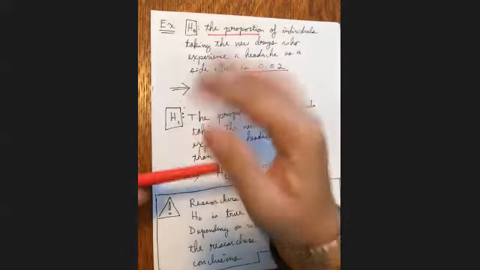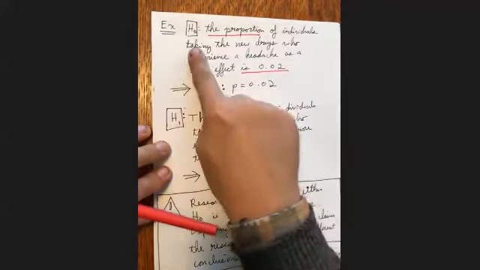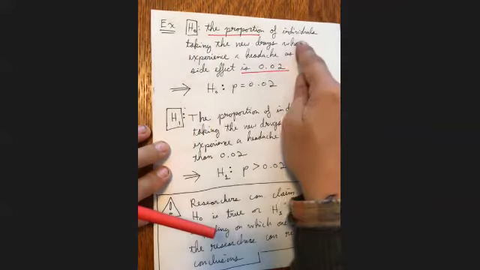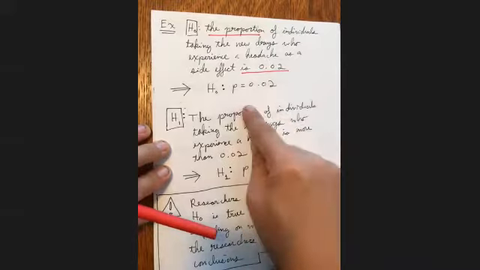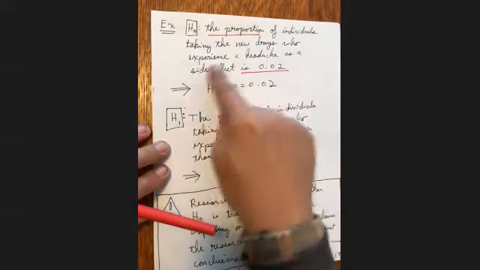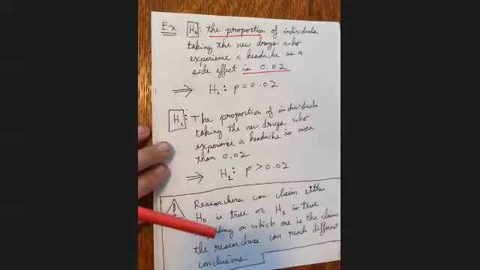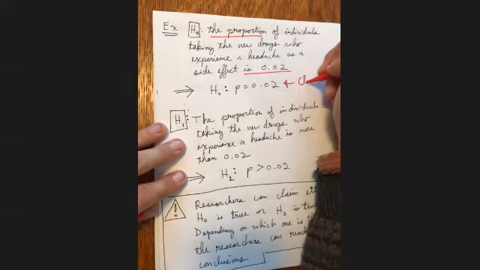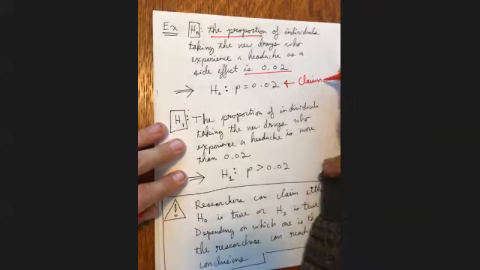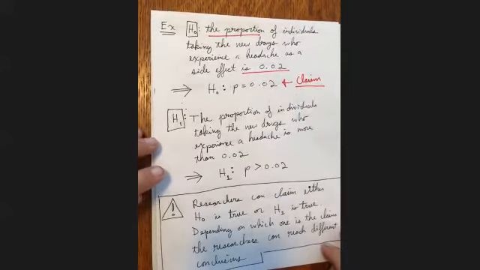So I didn't write it all out in words, but I could say the researchers claim that the proportion of individuals taking the new drugs who experience a headache as a side effect is 0.02. So not only are we being told what the null hypothesis is, but we're also being told what the claim is. So the researchers are claiming this to be true. They don't have to claim that to be true, but we're being told who the claim is.